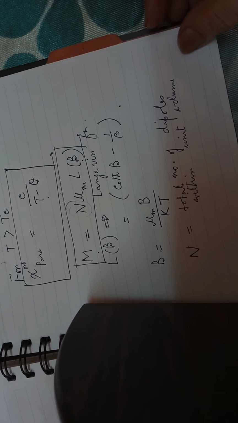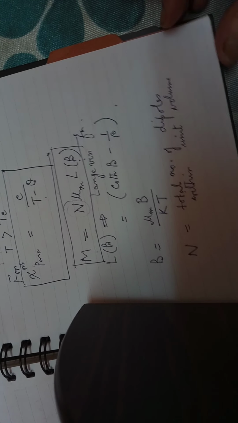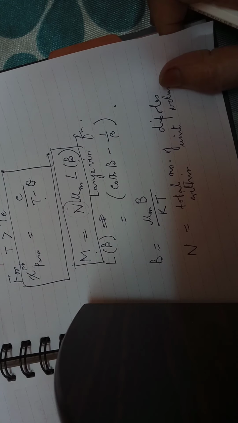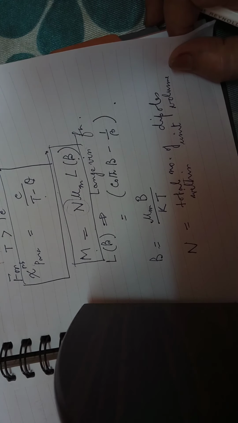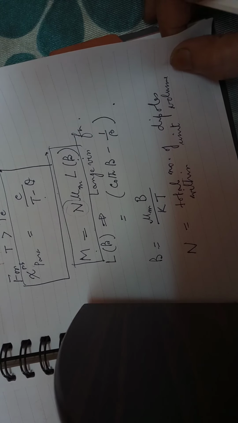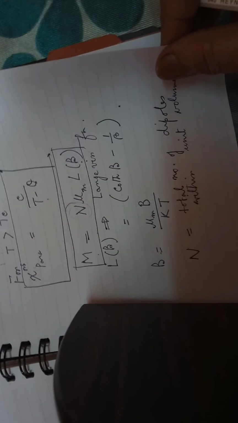Now, because ferromagnetism is a limiting case of paramagnetism, or rather after a certain limit a ferromagnetic material becomes paramagnetic, we need to know this formula before we talk in detail about ferromagnetism.